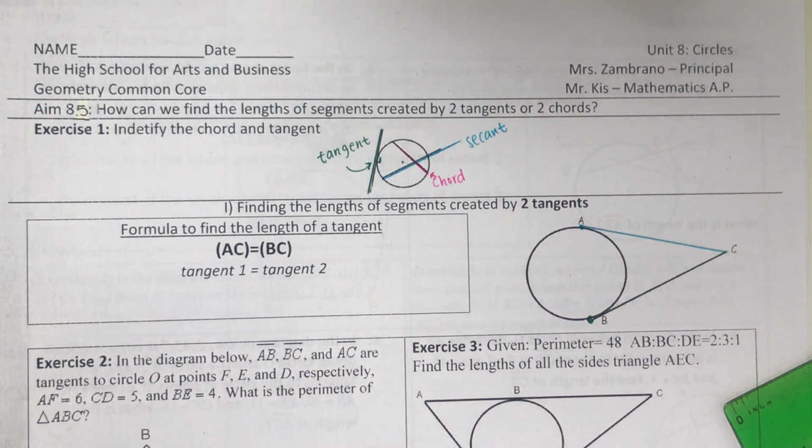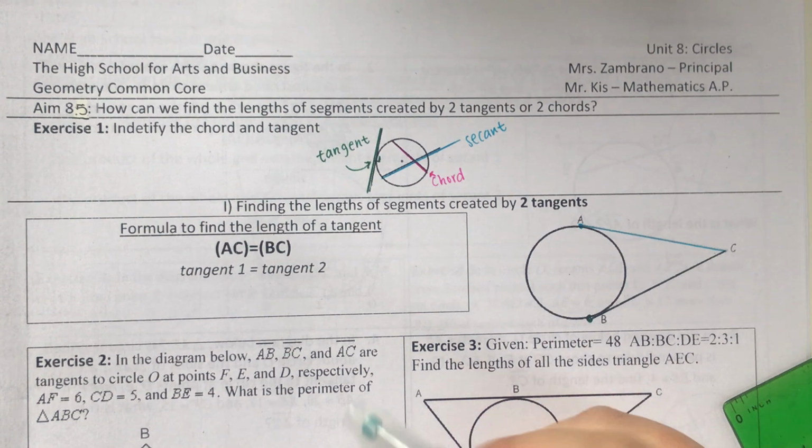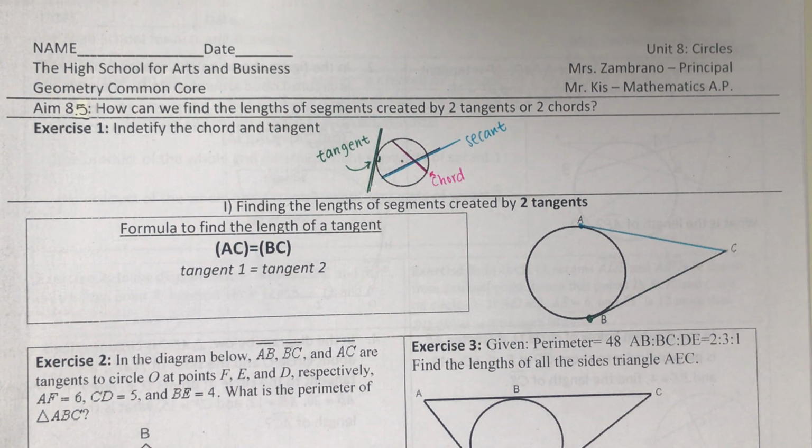So I got two, and it tells me that the tangents coming from the same vertex are equal: tangent 1 is going to be equal to tangent 2.